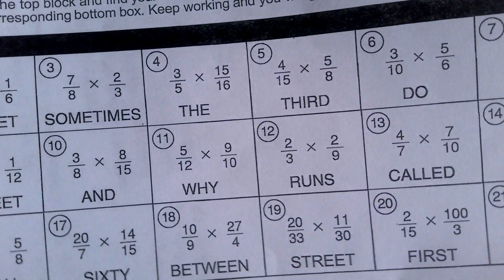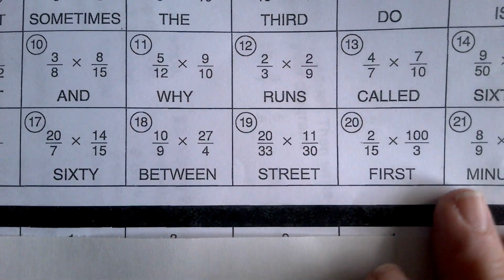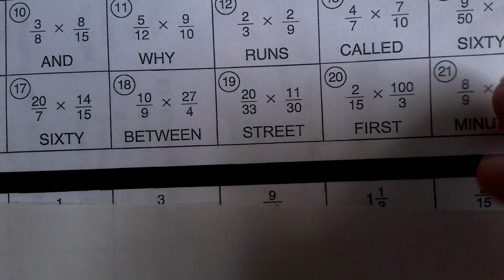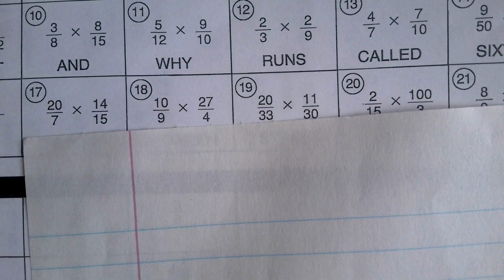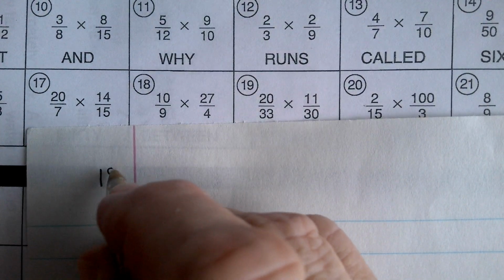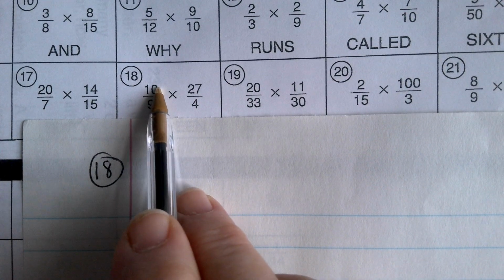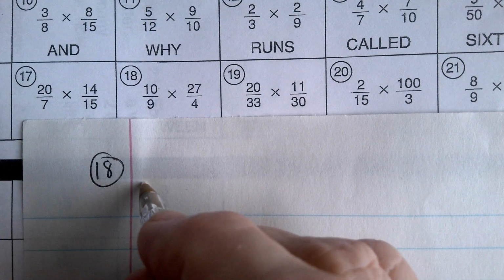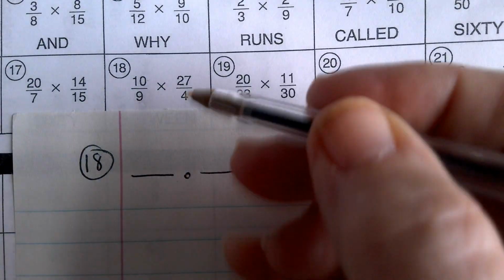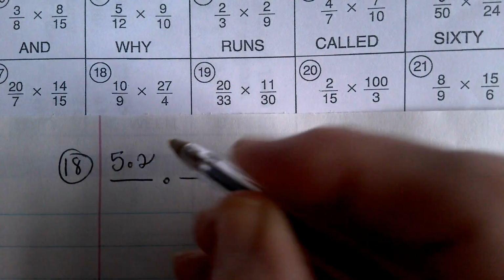Okay, all right. But this time, because I think it's going to help some of you, I'm going to stick with the breaking apart method. And please don't do any more on your worksheet. You have to put it on your paper. So on number 18, how can I break up the 10? What 2 numbers make 10? 5 times 2. So I'm going to put these 2 fractions right here, but I'm going to break it up as we bring them down. So 5 times 2.